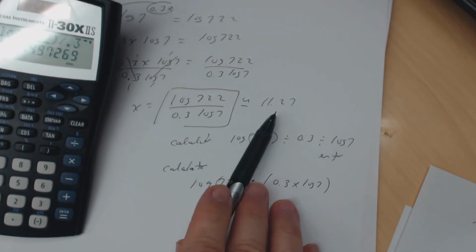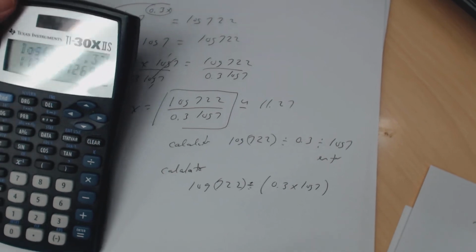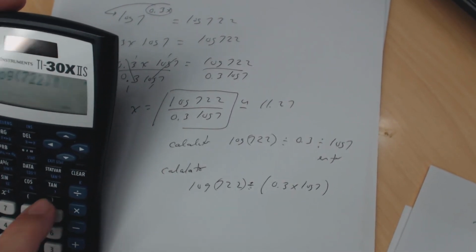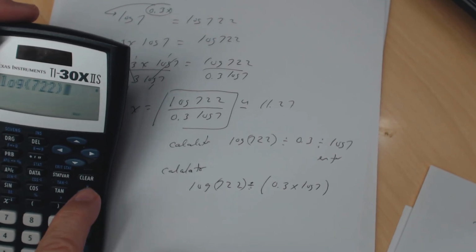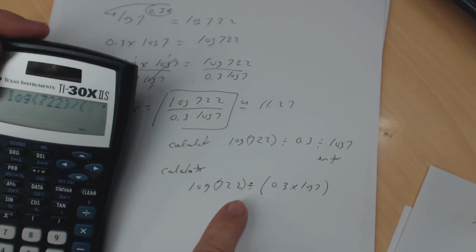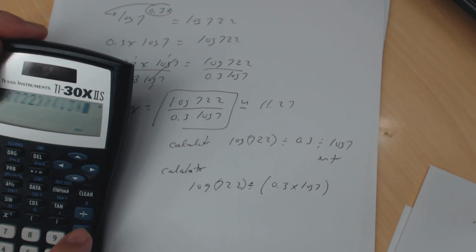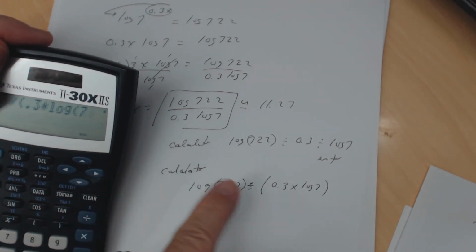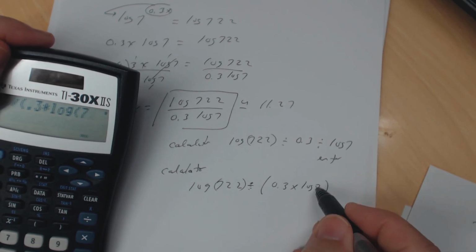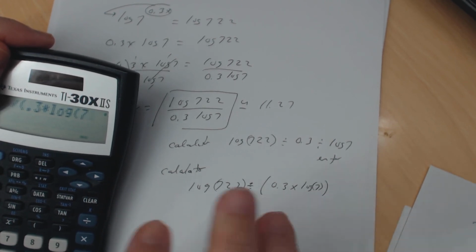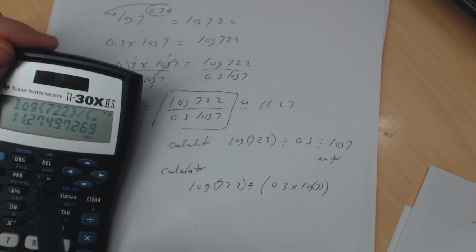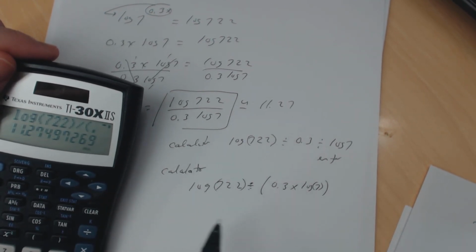Don't forget to close that parentheses for the 7, though. Then close it again, press equal, and you get 11.27, which is what we wanted.